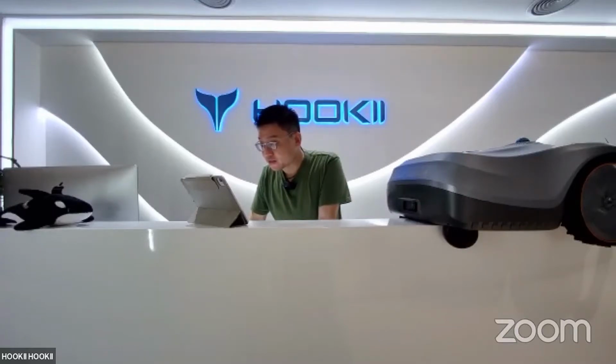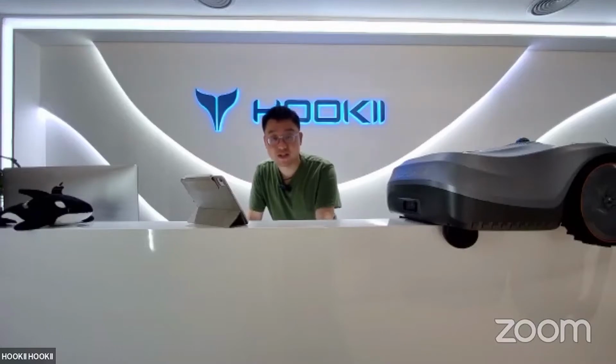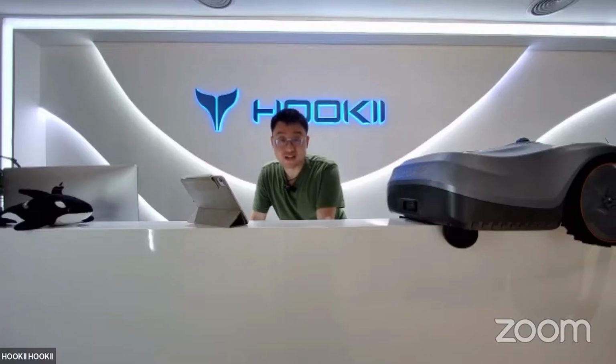What happens when the Wi-Fi suddenly fails? If the internet connection suddenly breaks, it will not influence the robot's work. All the tasks will be saved locally, so it will just continue mowing. What you will not have is the remote setup and the remote controls. I mean, it's not remote control of the robot, but the remote setup of the robot parameters.